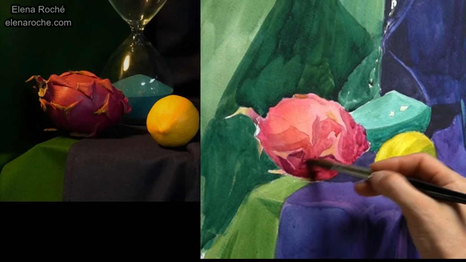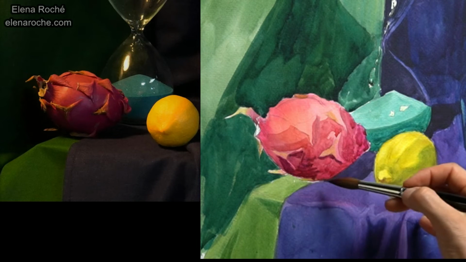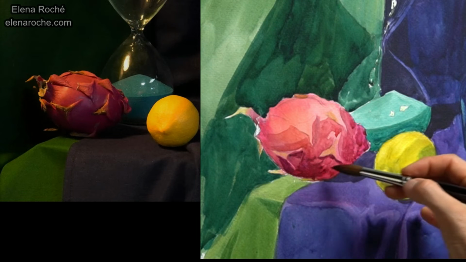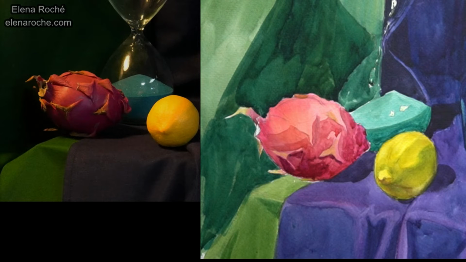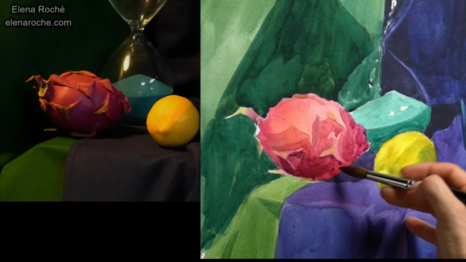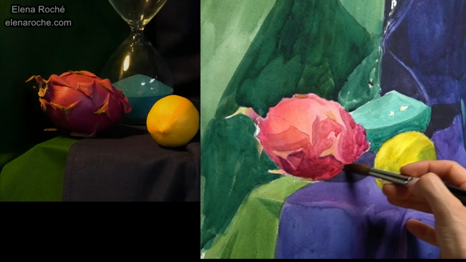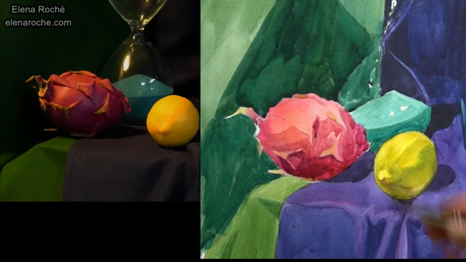I'm seeing that it's darker right in this area, and I think there's a slightly lighter area here, so I'm changing toward more red again. This one has a little more darker, cooler blue. Not totally blue, just a little blue.